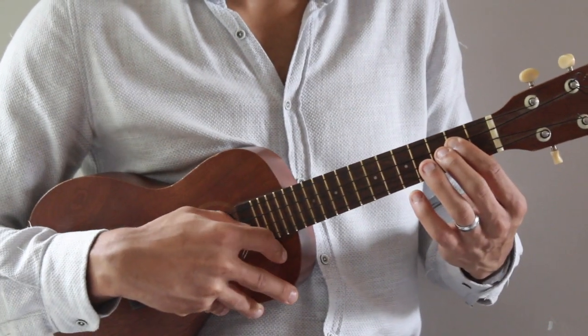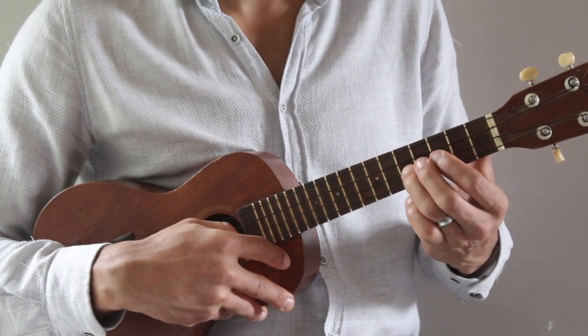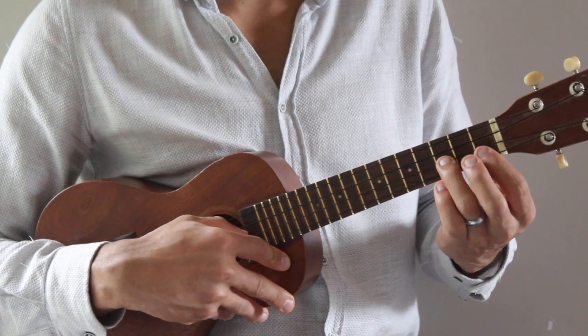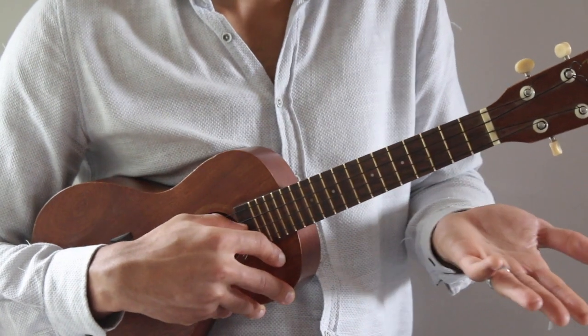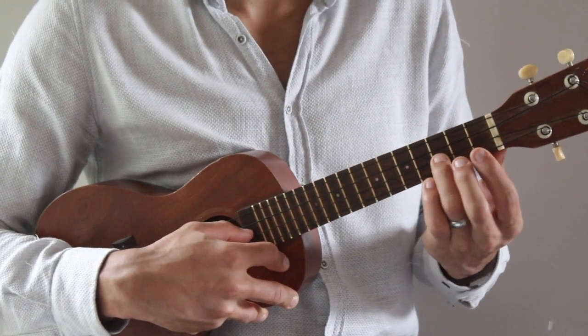I actually prefer using a slide for how sweet. So how sweet, sliding from 3 to 5. How sweet instead of just 5 to 3. Which you can still do both. It's just I would usually do a 3 to 5.